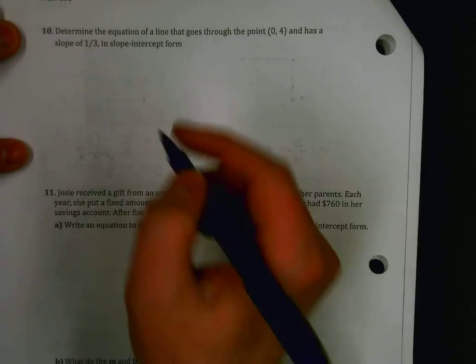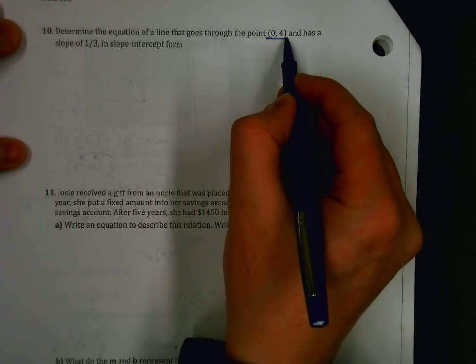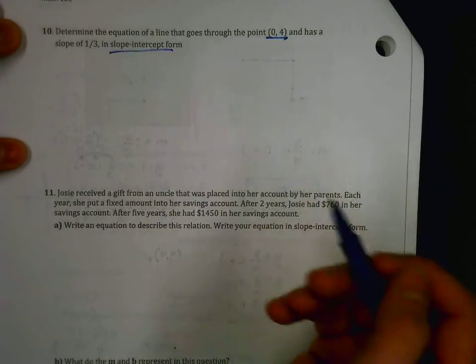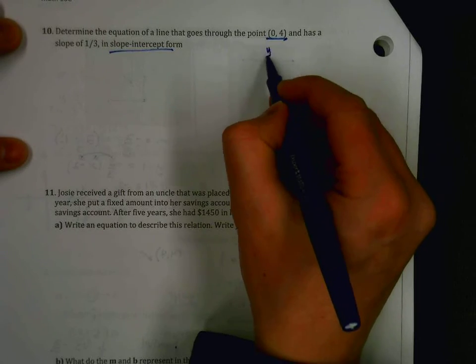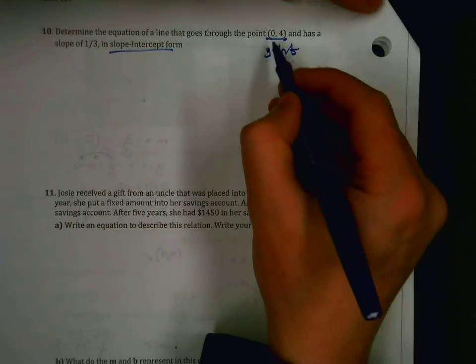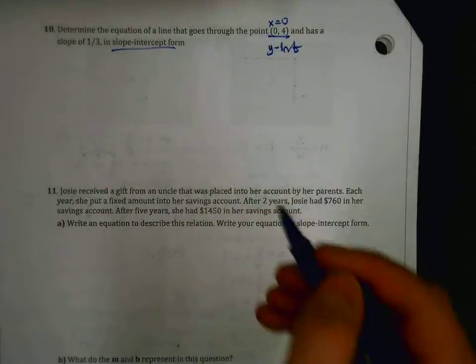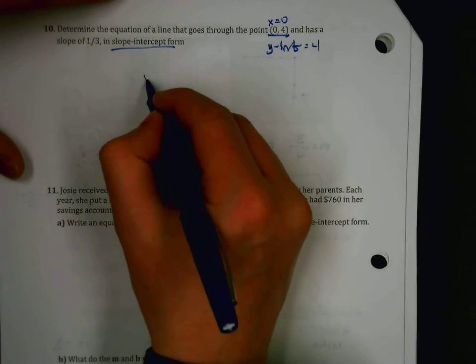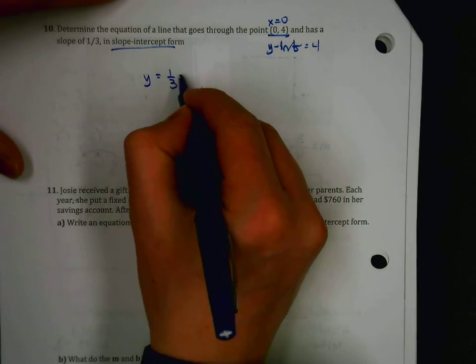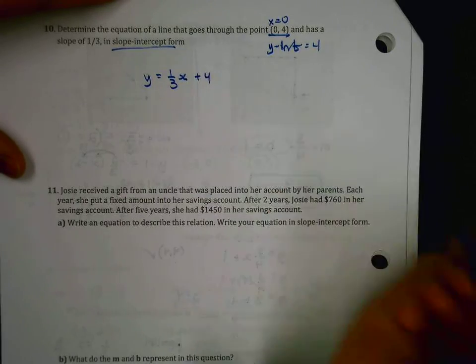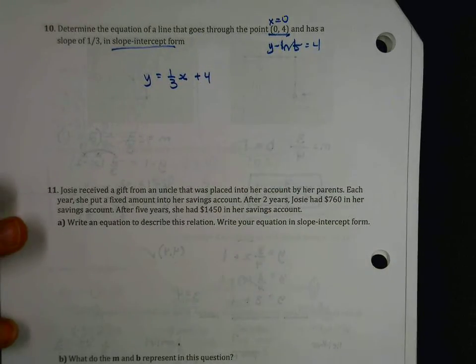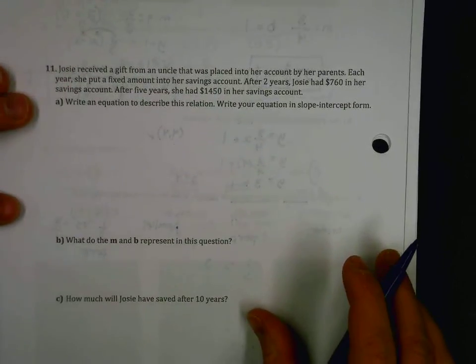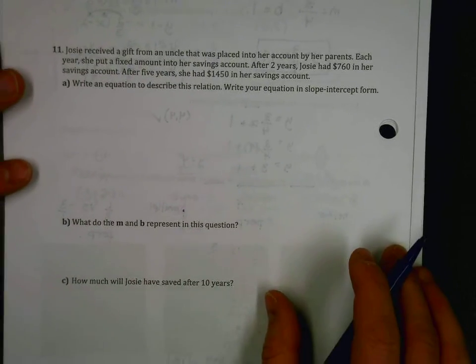For number 10, we are asked to determine the equation of a line through a point and a slope in slope-intercept form. Now this point is actually special because it is our y-intercept. When x is 0, our y-intercept is 4. So we have a slope that's 1/3 and a y-intercept that's 4 in slope-intercept form. There's our answer.